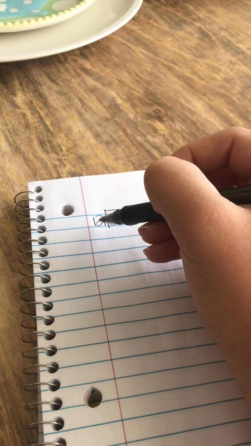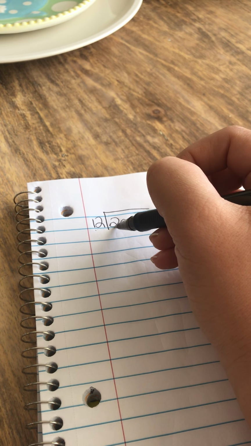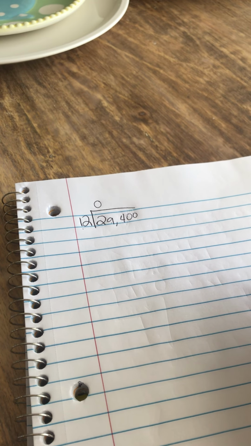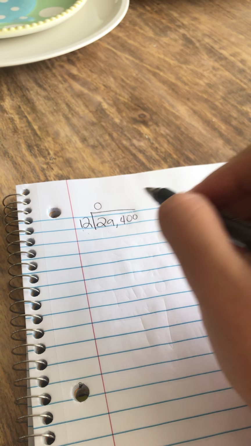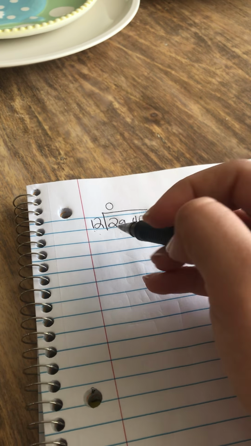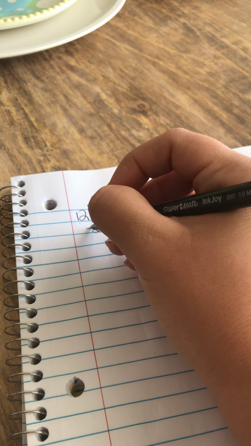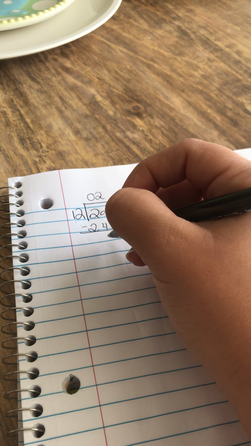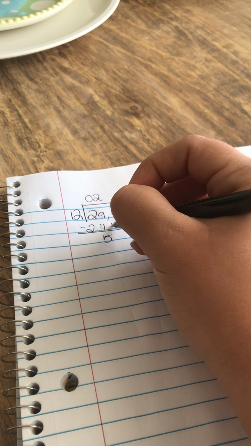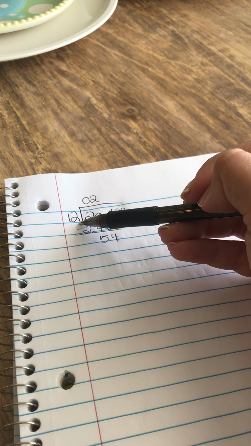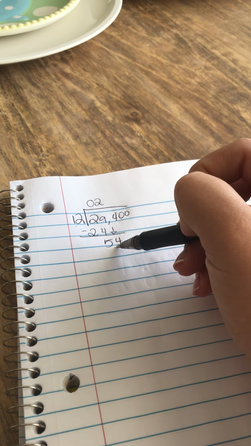Okay, so how many times does 12 go into 2? It's smaller, so we know it doesn't, right? Okay, 12 goes into 29 how many times? 2. 2 times 12 is 24. 9 minus 4 is 5. Bring down our 4. How many times does 12 go into 54?